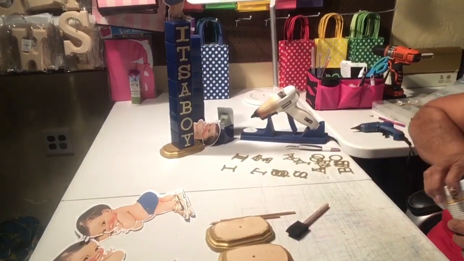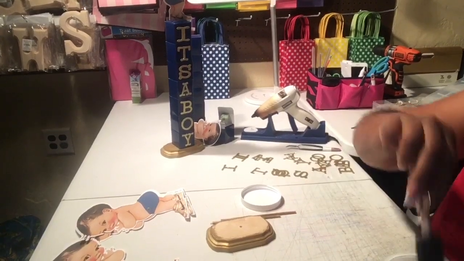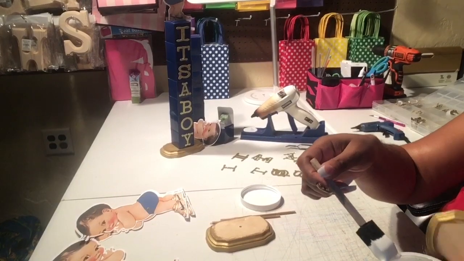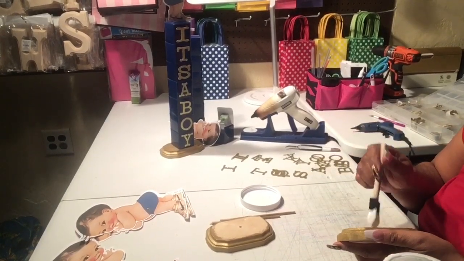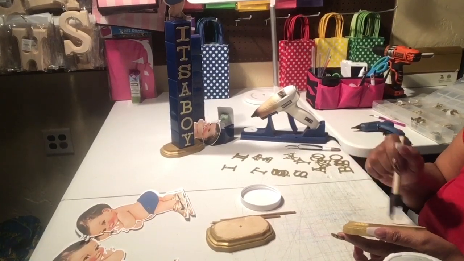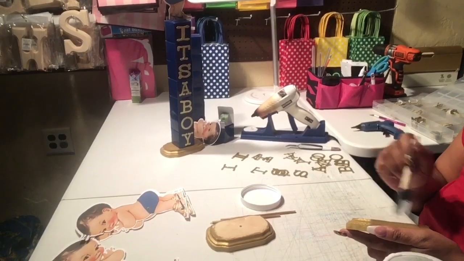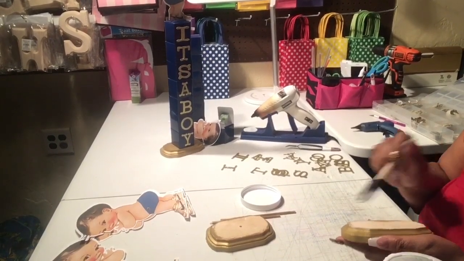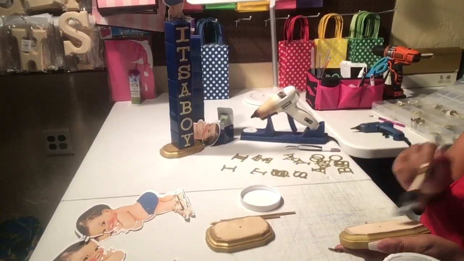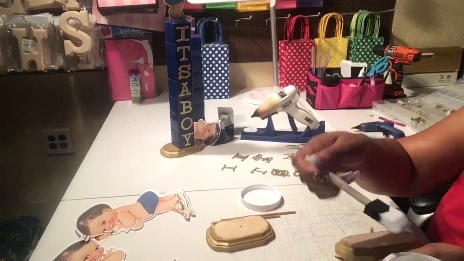First thing is apply the glue. Don't worry about the hole in the middle if glue or glitter gets in, because we can always use our drill to open it right back again. Okay, we have a generous amount of glue.